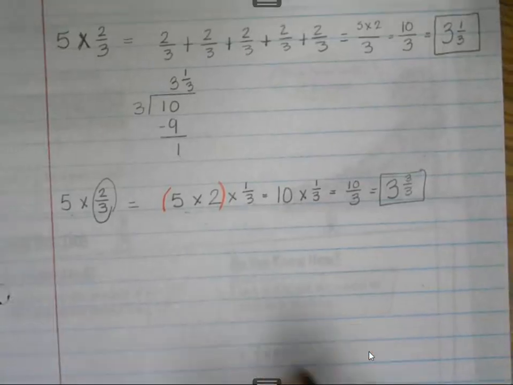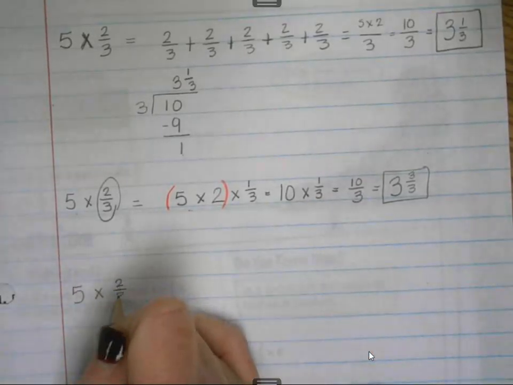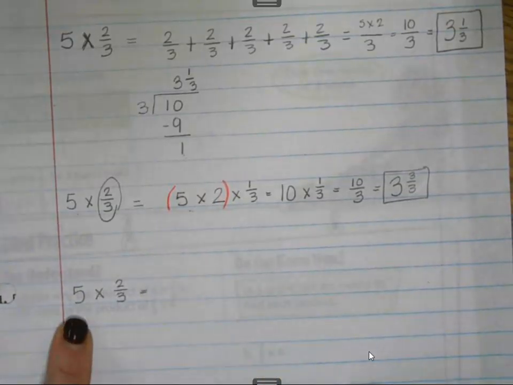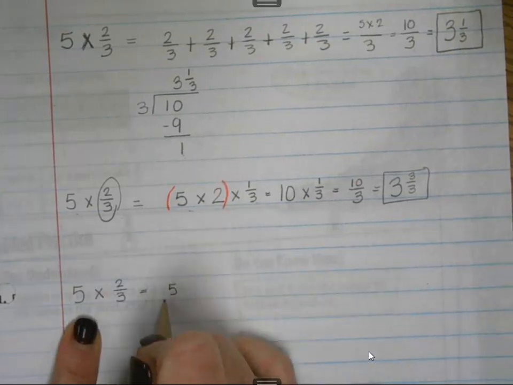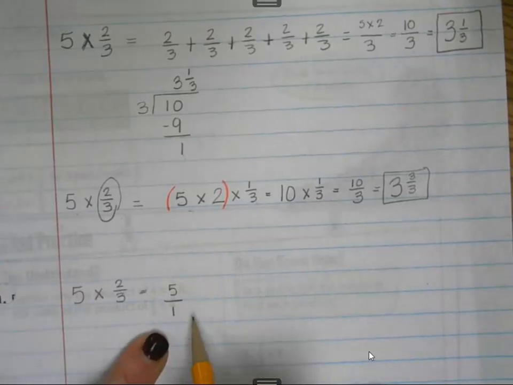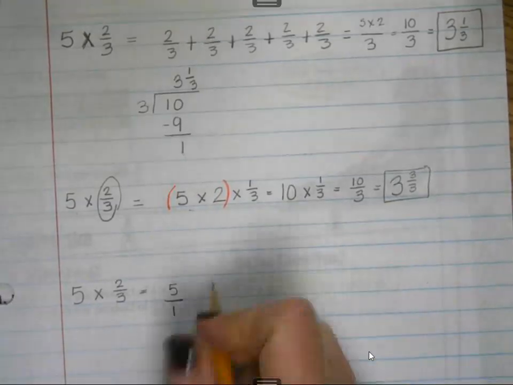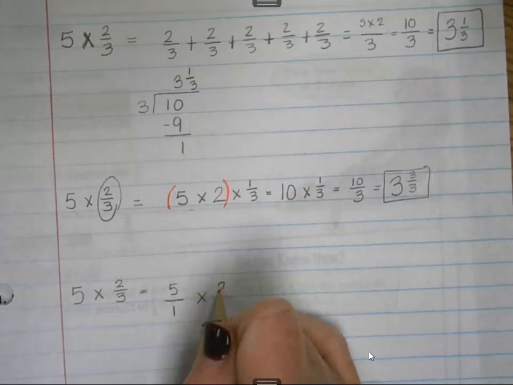Now, the third way I showed you was a little shorter. I showed you that if you had a whole number times a fraction, what you could do is rewrite any whole number as its fractional form. And the fractional form of any whole number is when you take the whole number and make it the numerator, and you make the 1 the denominator. I mean, look at that. It is an improper fraction. So if we divided 1 into 5, it's going to go 5 times. So 5 over 1 is 5. So 5 over 1 times 2/3.